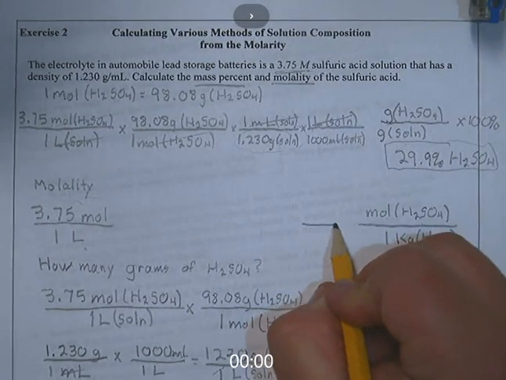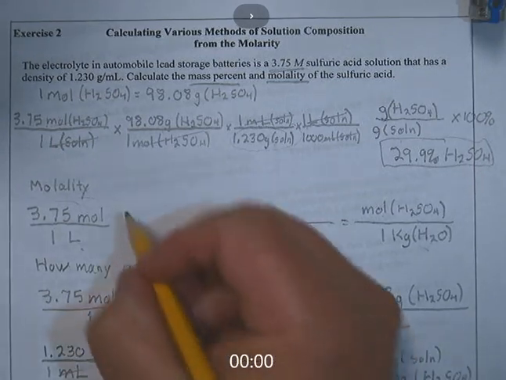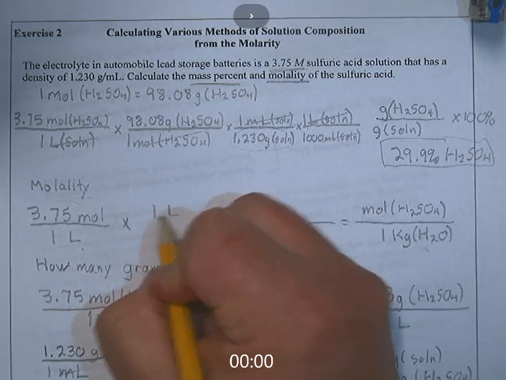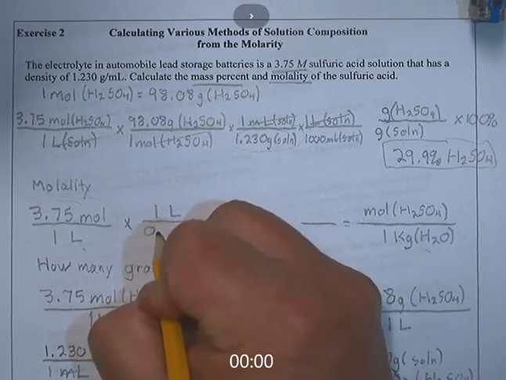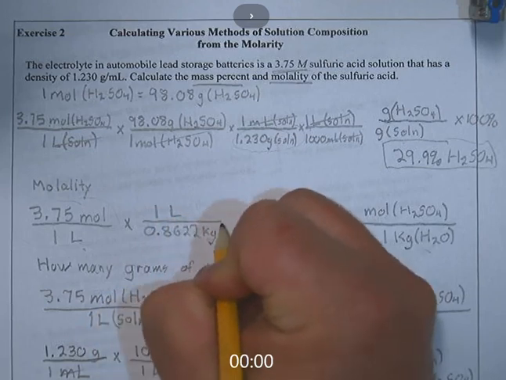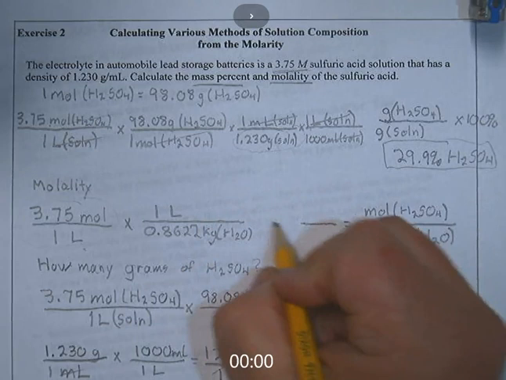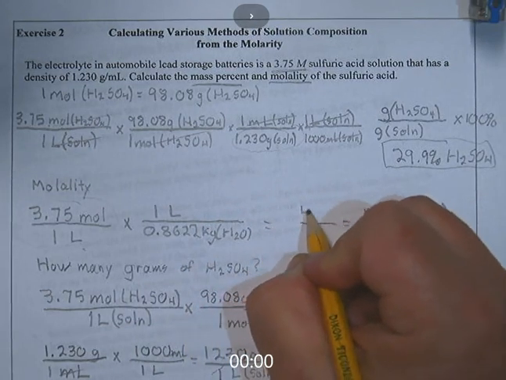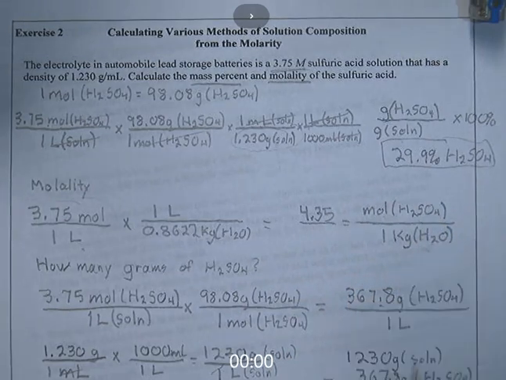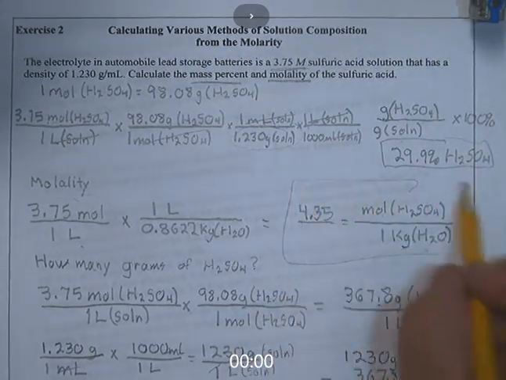So anyway, we came up with our final answer up here. We'll just write it out. If you want to actually put it back into the original equation we started with, it's 1 liter over 0.8622 kilograms of water. And that gives us our final answer that we stated down below, 4.35 moles of sulfuric acid for every kilogram of water. And that's that.